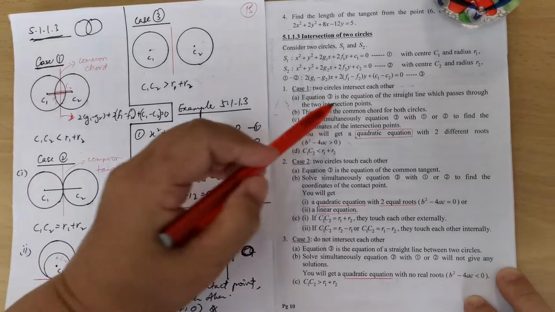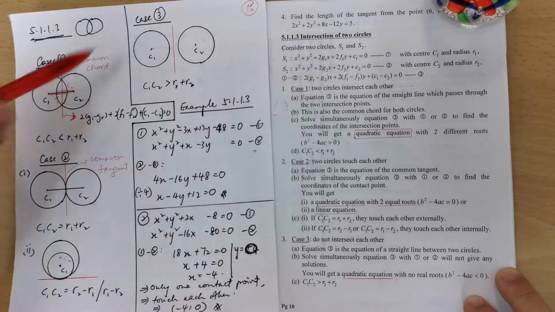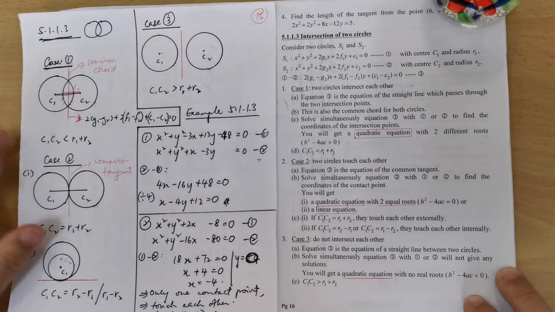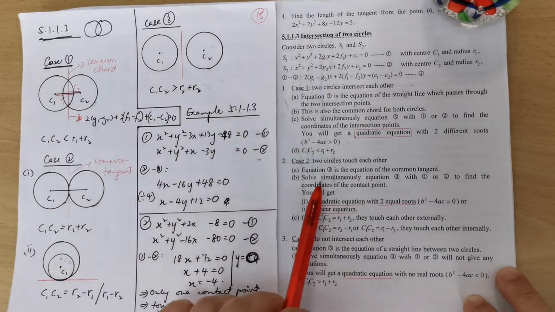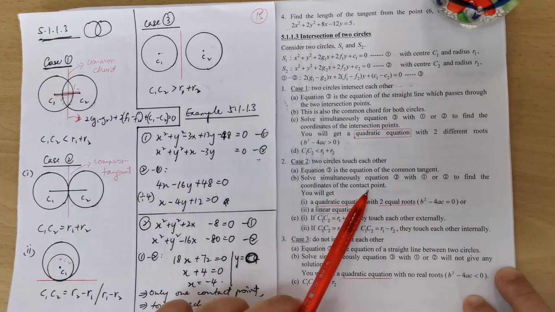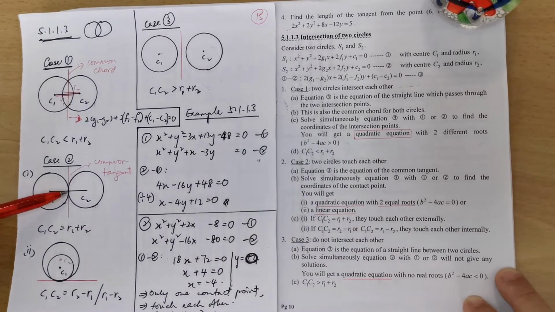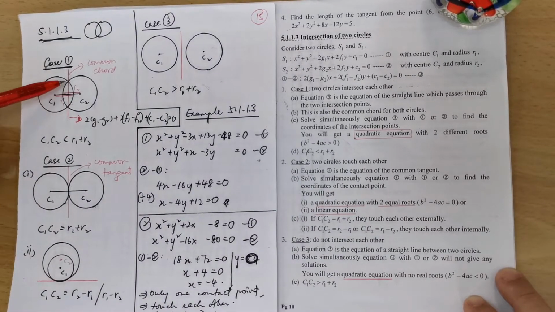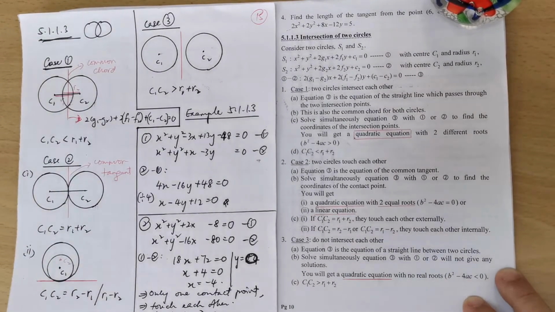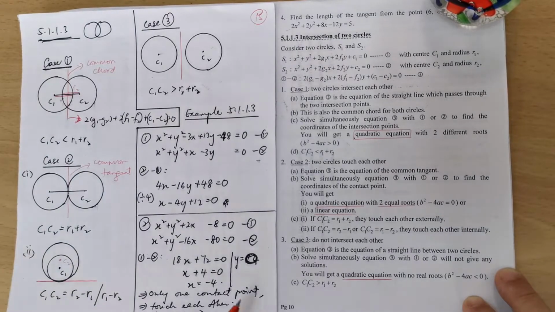So the equation 3 is the equation of a straight line, right? And this is a straight line. All right, it is a common tangent to both circles. Okay. Then when you solve simultaneously equation 3 with 1 or 2 to find the coordinates of the contact point, right? Just now is 2 intersection points. Now it's only 1 contact point. All right, so you will have 2 possible conditions. You will have 2 possible results.